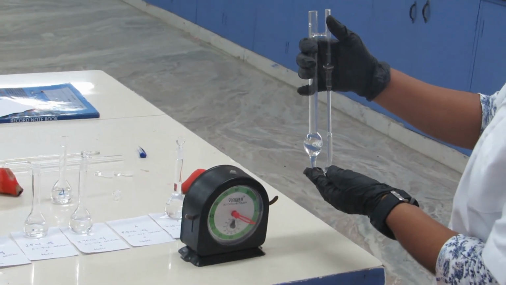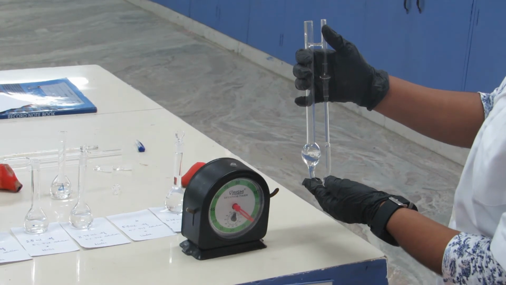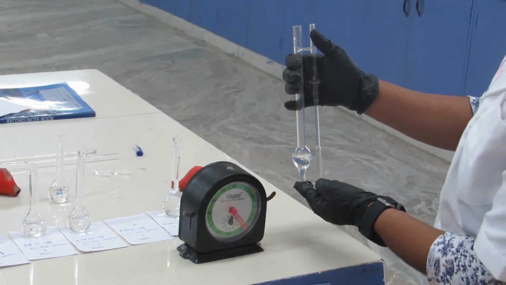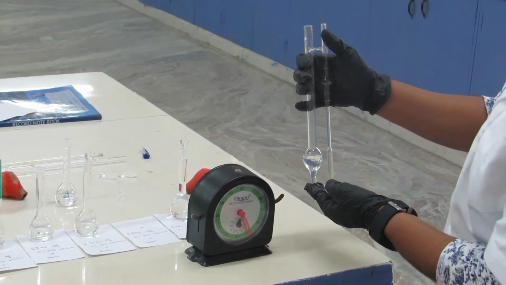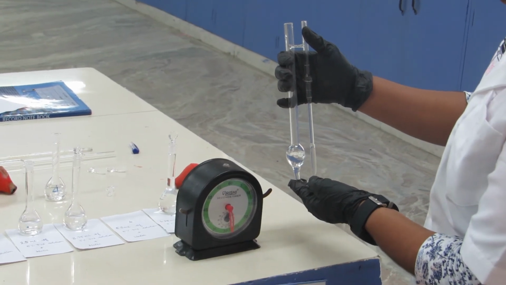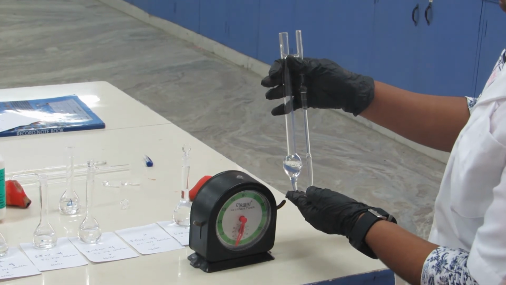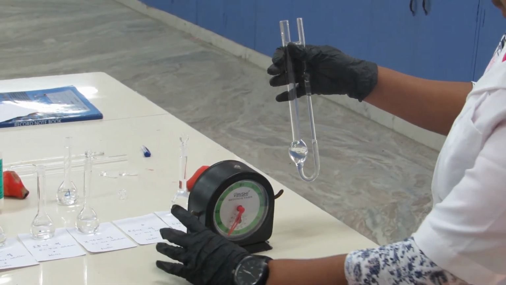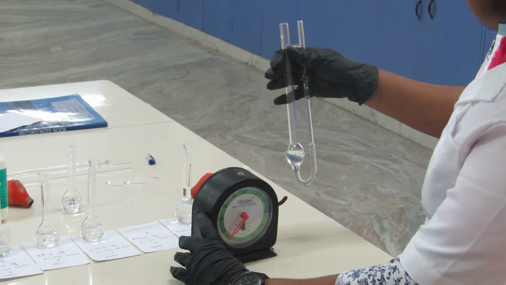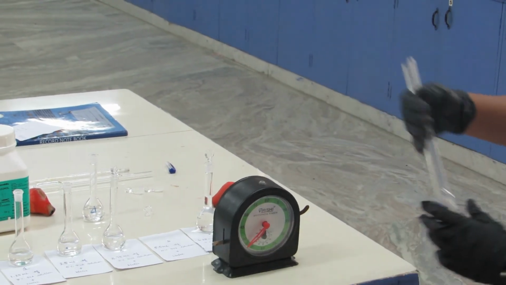See, now the PVA solution is flowing. We have to find out the flow time between the two marks, okay, whatever we have on the viscometer.